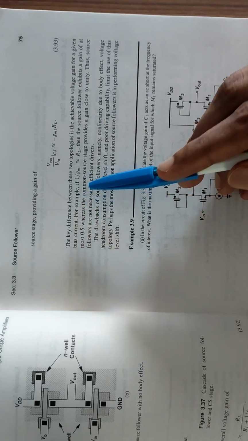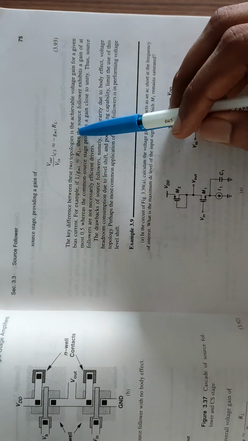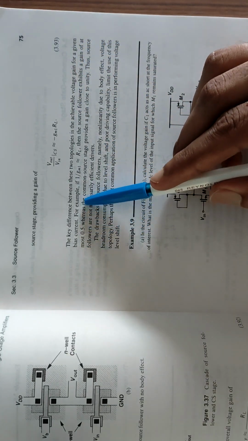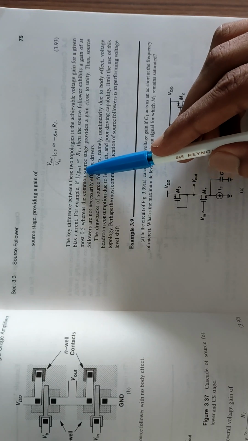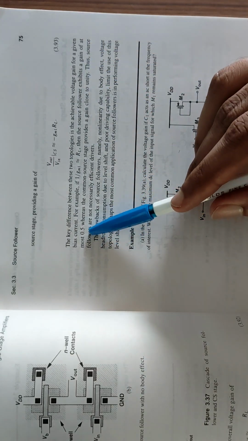Thus the key difference between these two topologies is the achievable voltage gain for a given bias current. For example, if 1/gm1 is approximately RL, then the source follower exhibits a gain of at most 0.5, whereas the common source stage provides a gain close to unity.